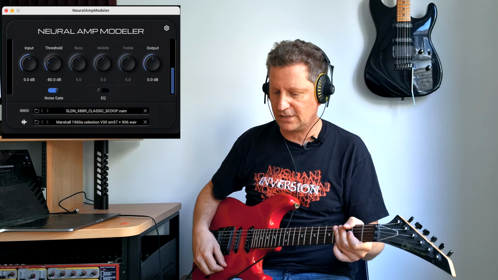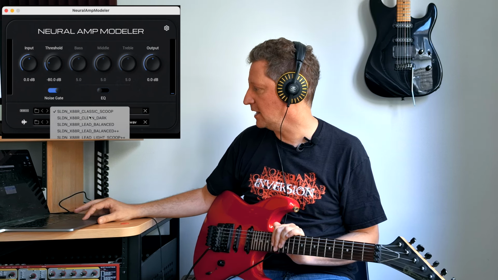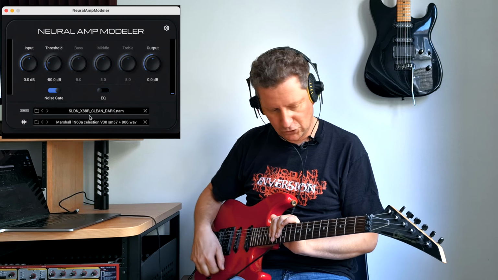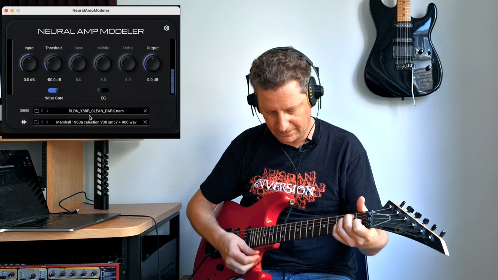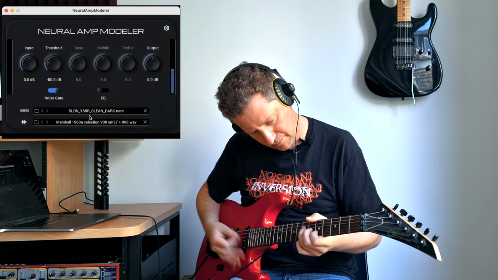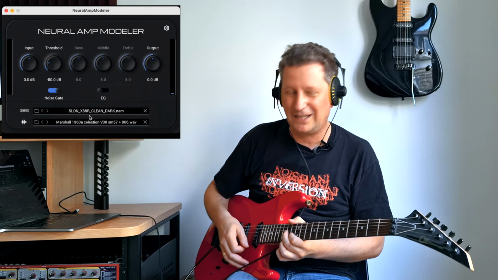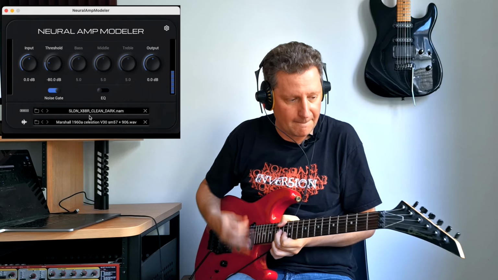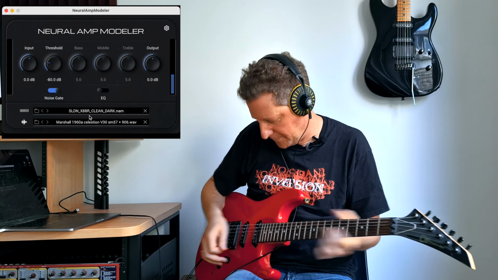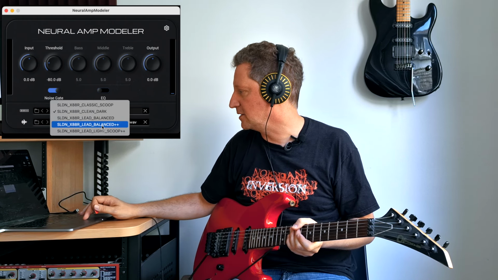And the guy who modeled the Soldano, who captured the Soldano, he made quite a few very usable patches. He also has a clean tone which he captured on the same preamp. Works great on the neck pickup as well. Very cool stuff. And he also gave us some lead sounds, like balanced or scooped.